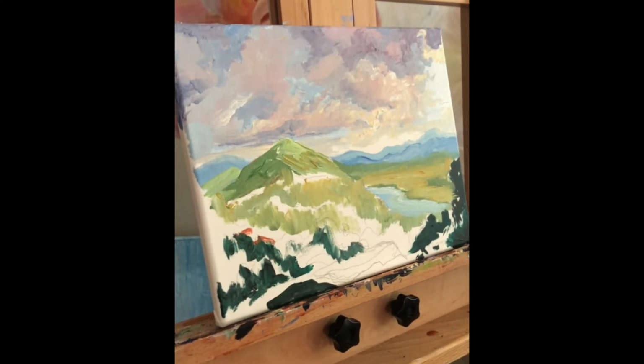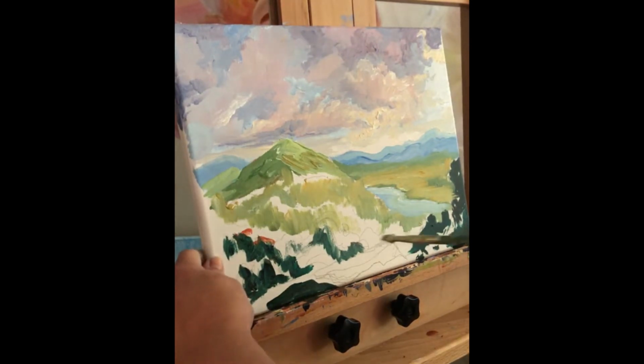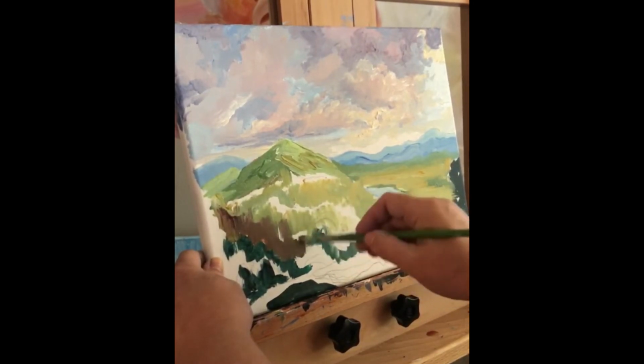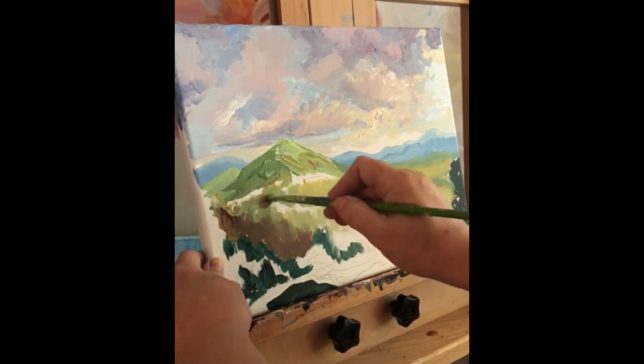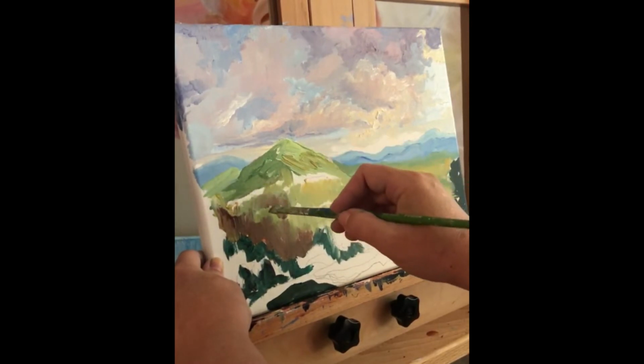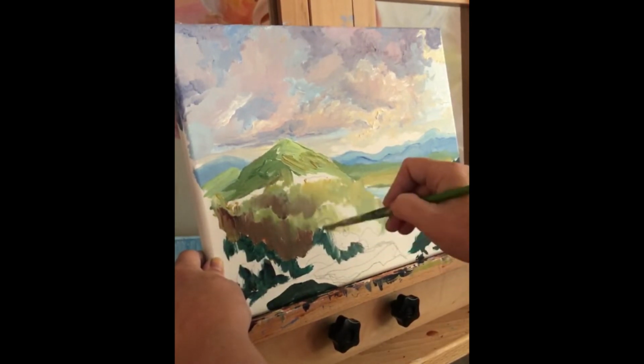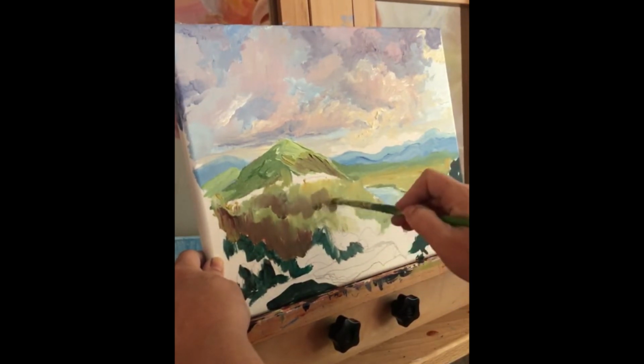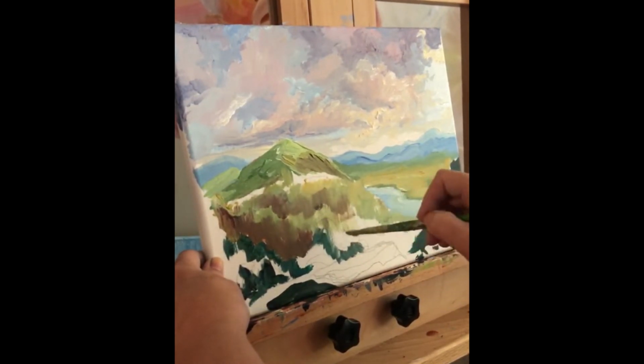Taking the green, you can use a brown, or you can take a green and mix some red in with it and get a more neutral tone with the complement. Create some shadows on the mountain. And these are just more of the shadows in the trees, or actually some of the brown decaying trees of the fall.